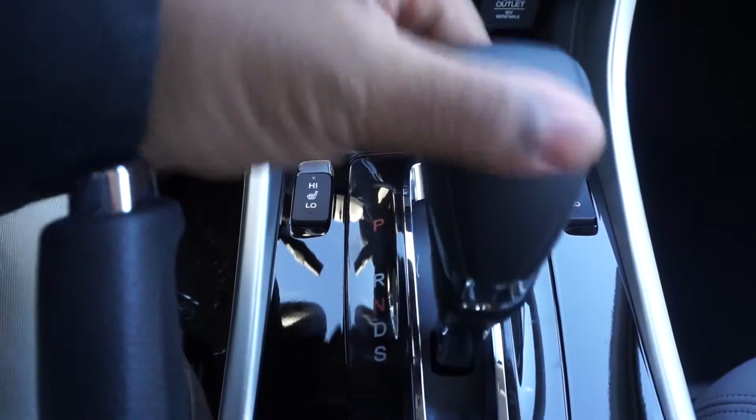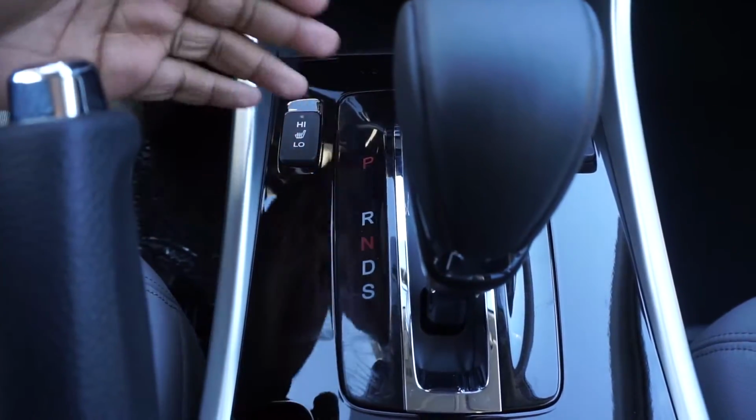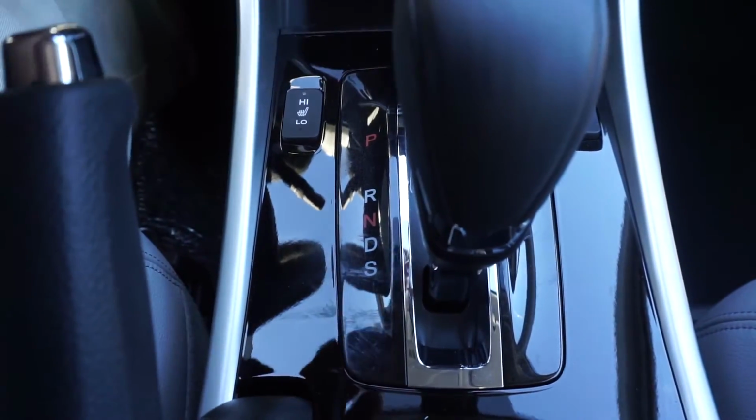There's neutral, drive, and sport. S is sport. That basically increases the shift points and makes the car more aggressive in driving.